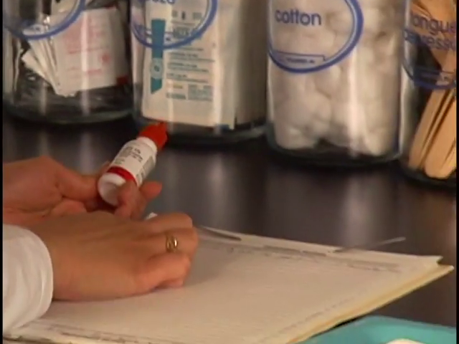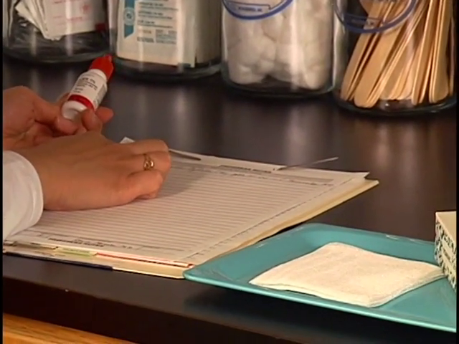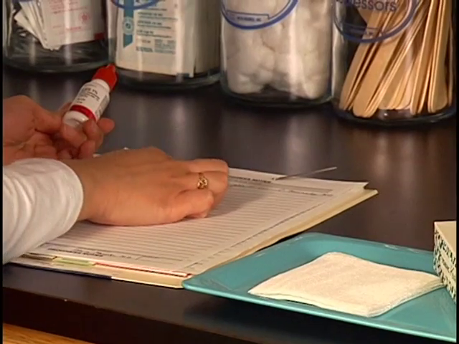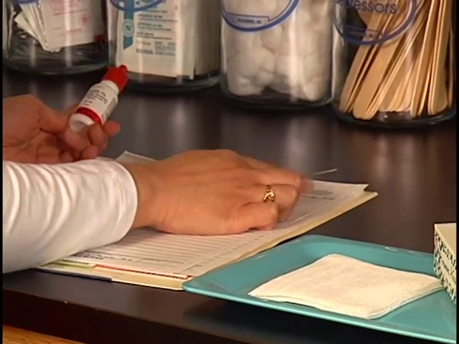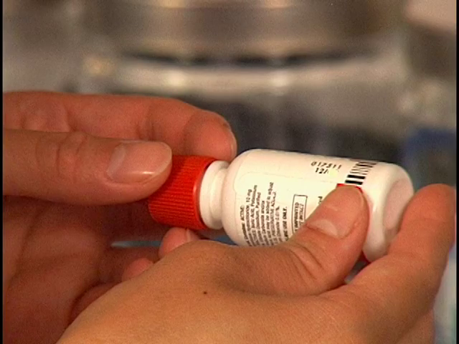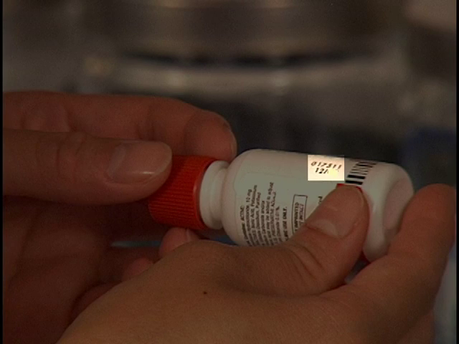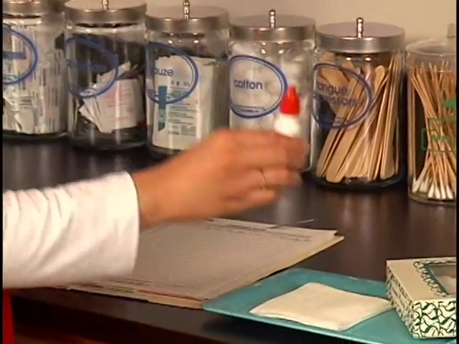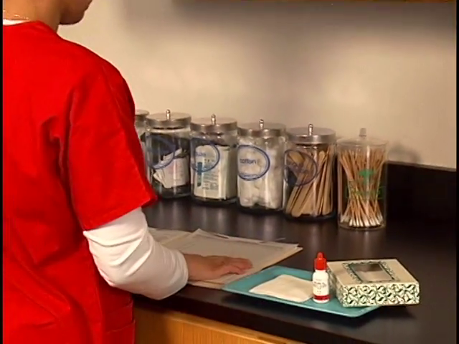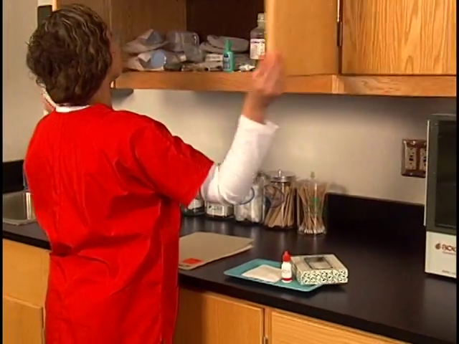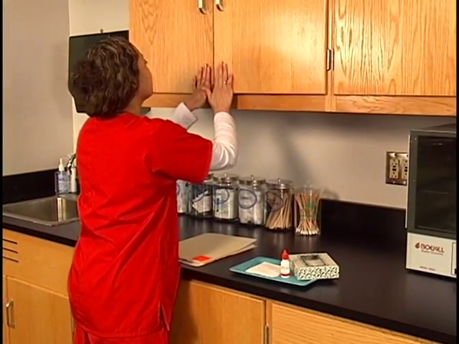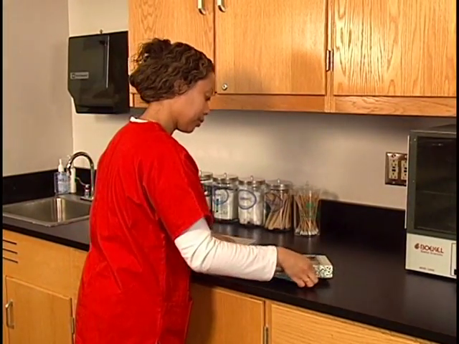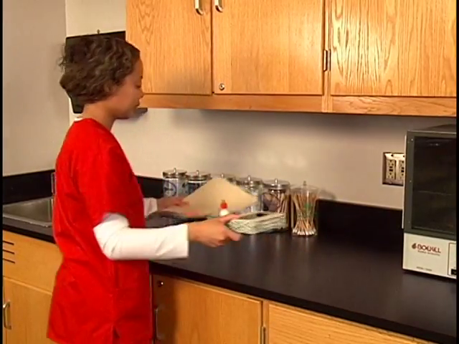Check the medication label a second time against the physician's instructions. Also check the dosage ordered by the physician. Careful checking is crucial to prevent a medication error. Check the expiration date. Outdated medications may produce undesirable effects and should not be administered. As you will see later in the procedure, the medication label is checked a 3rd time before the cap is removed.